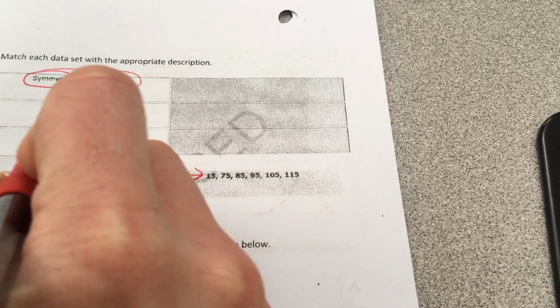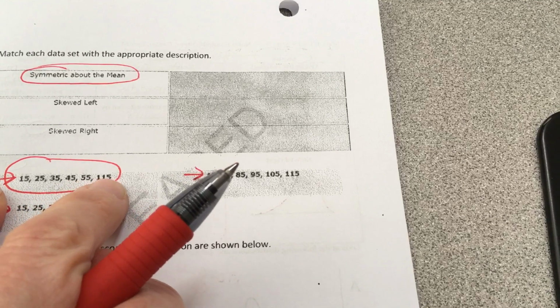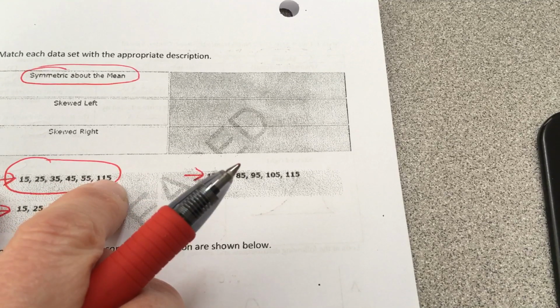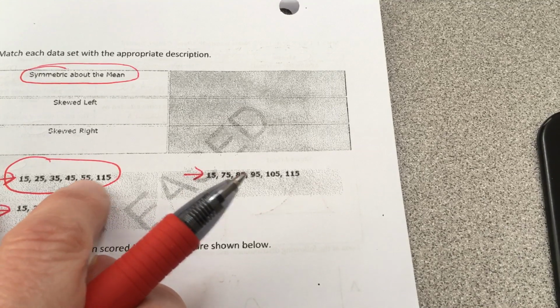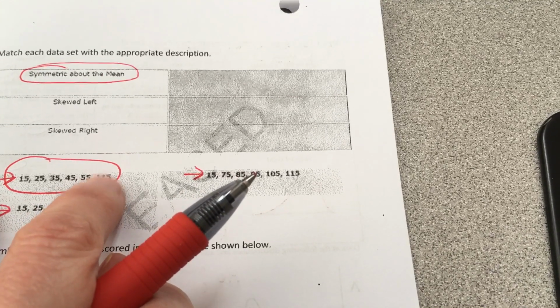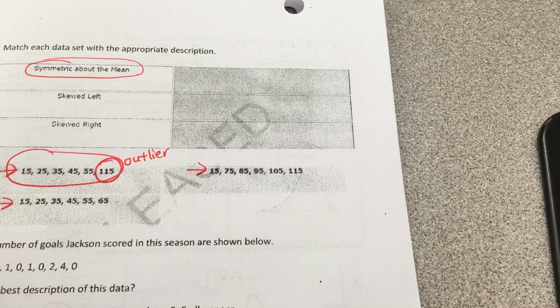Okay, let's focus for a minute. What about this one? What do you observe about this one? Okay, 10, 10, 10, 10, 10, then what? 60. What do you know about 115? It's the outlier. Good, very good. You might want to write that down, okay? 115 is the outlier, okay?